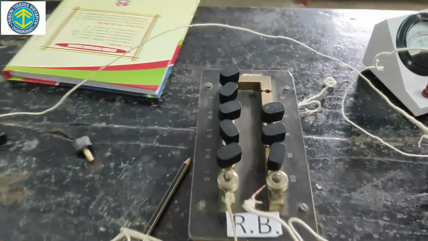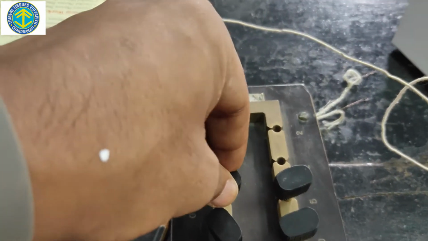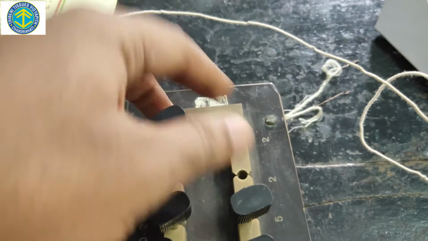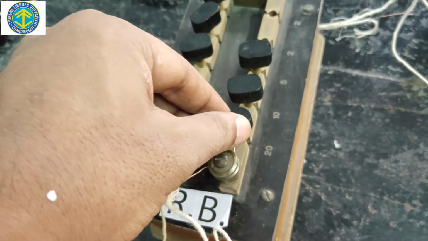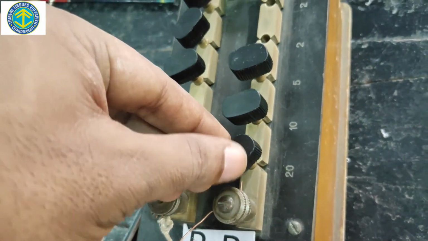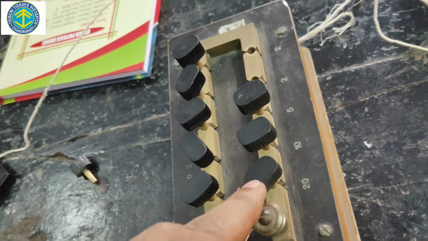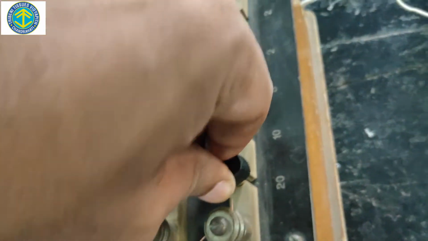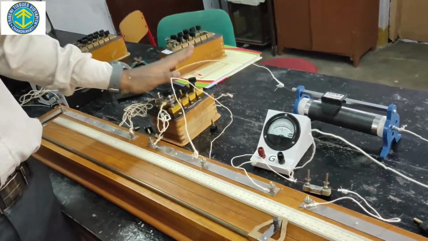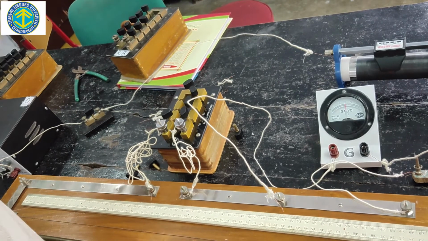Now the second mistake students generally make is that they do not tighten these keys, and that is a big mistake. Why? Because we want to apply 4 ohms, but somehow this 20 knob, as you can see, is not tightened properly. It is just placed like this. It may seem to you that this knob is tightened properly, but you have to tighten it by applying a bit of pressure.